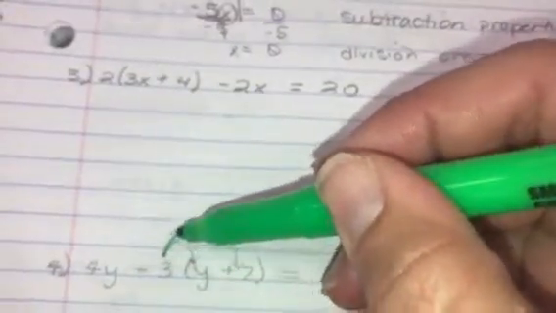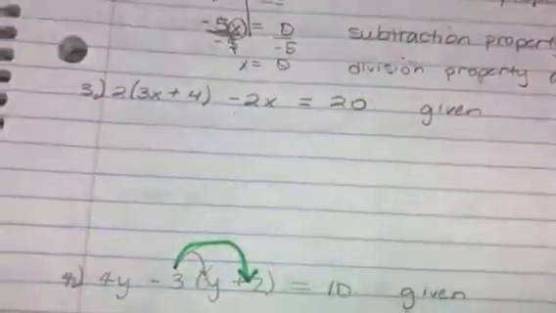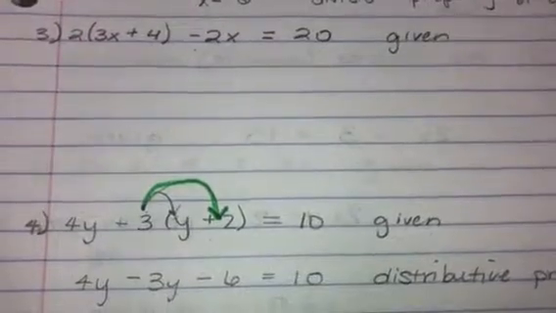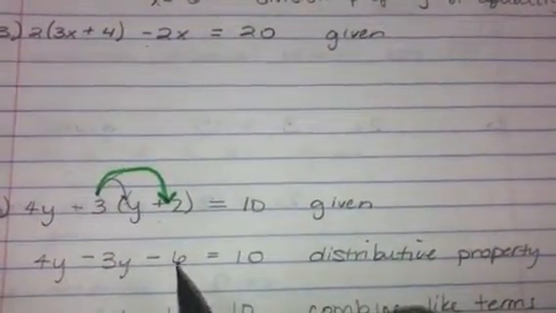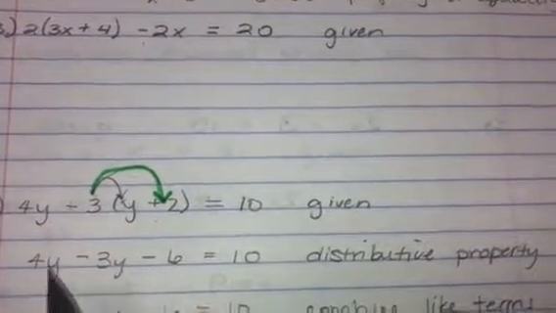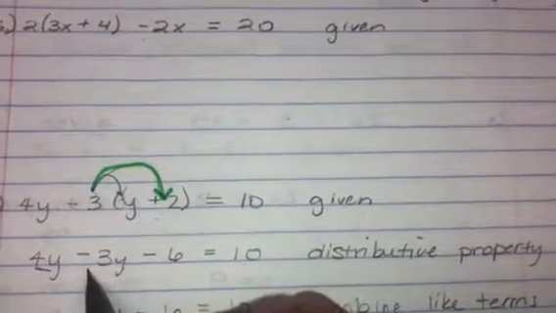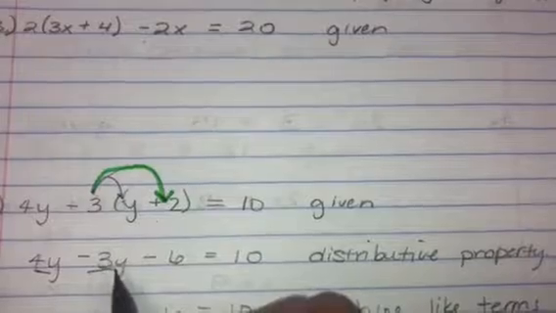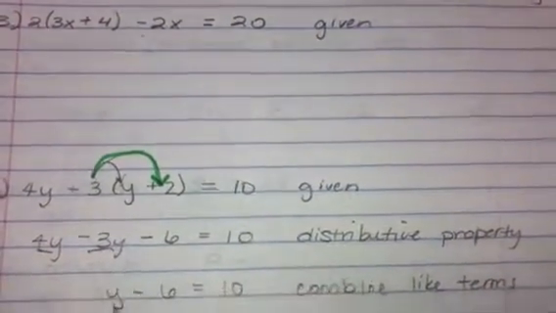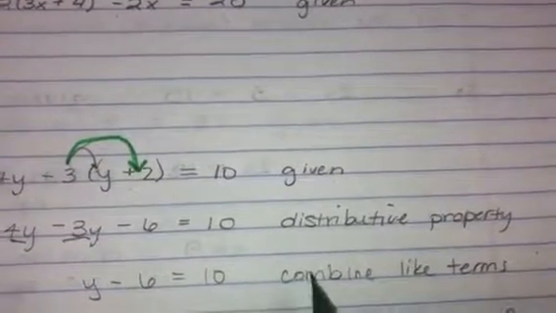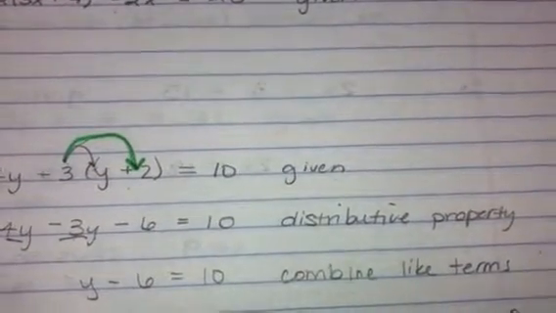Again, you might want to just highlight the second distribution that you do every time, just to make sure that you really paid attention to those signs. And I got there using the distributive property. Now that I'm done with distributing, I still have some like terms to combine because both of these have y's. So 4y minus 3y is easy. That's just going to give me 1y. And I got there by combining like terms.